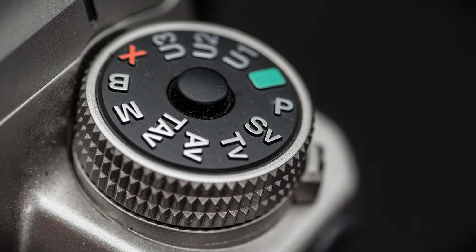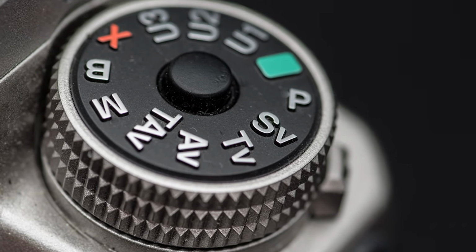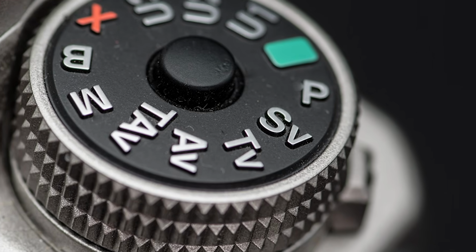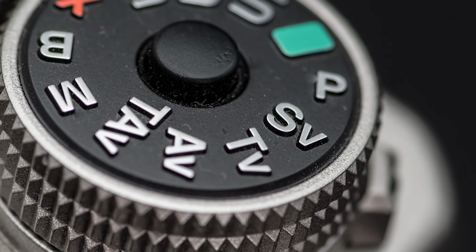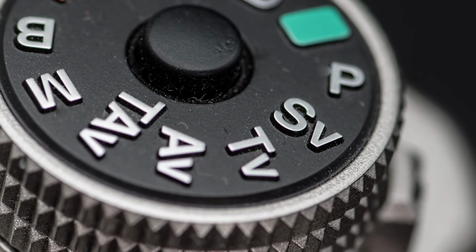When it comes to intentional camera movement, one of the critical factors to consider is your shutter speed. The duration of exposure directly influences the amount of blur in your shot. If you opt for a longer shutter speed, the blur will become more pronounced, adding a sense of fluidity and artistic motion to your images.